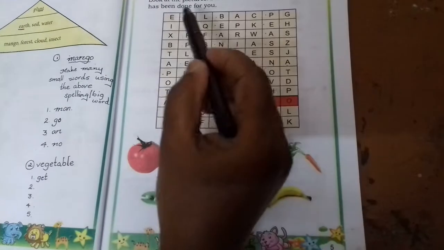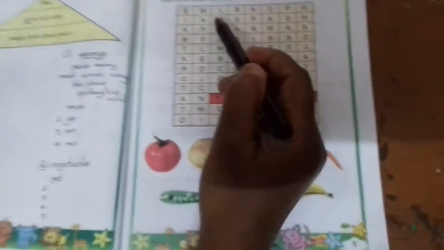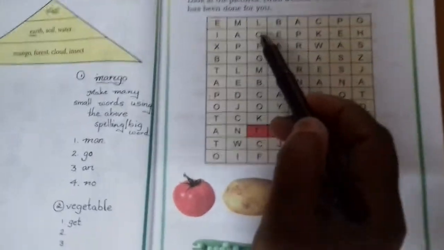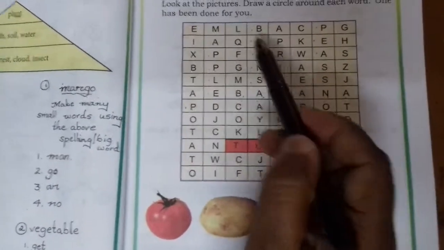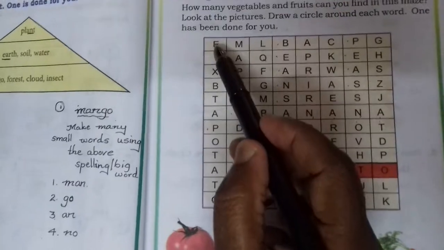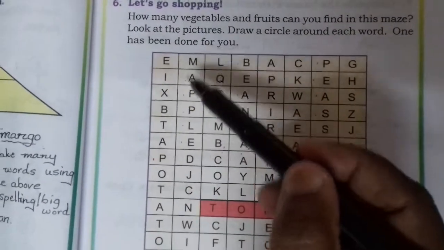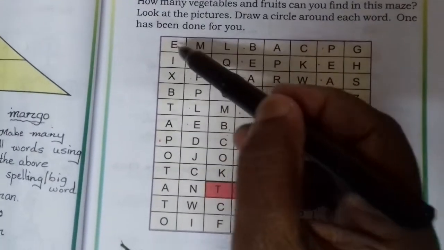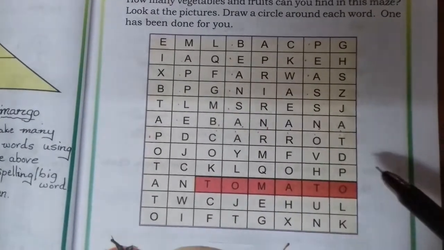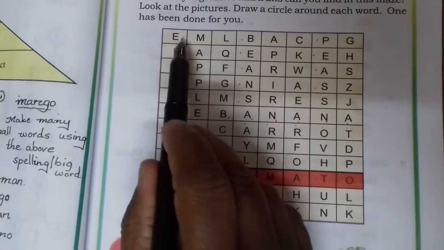Now look at this, children. This you should check both ways. This is the first time you are seeing a maze. You can see it in different ways. One, you can check horizontally. You can check vertically. You can also check diagonally. Okay? There are three ways.